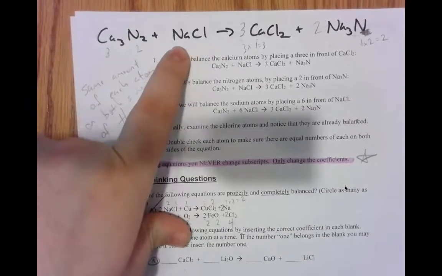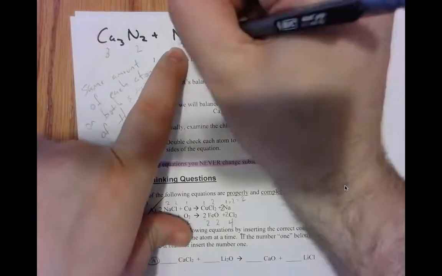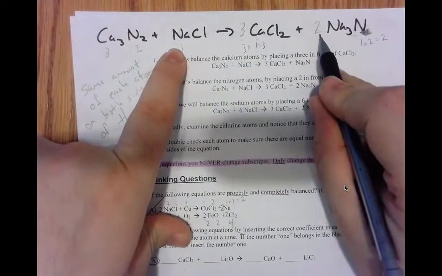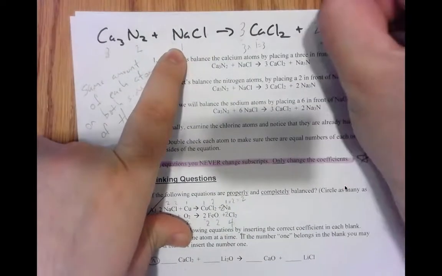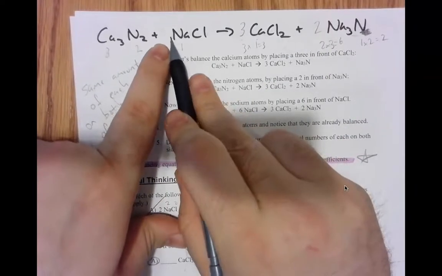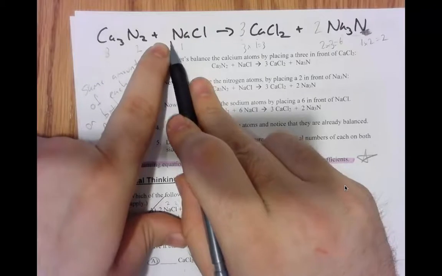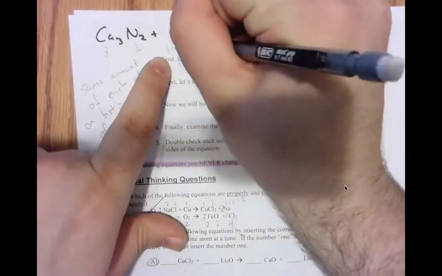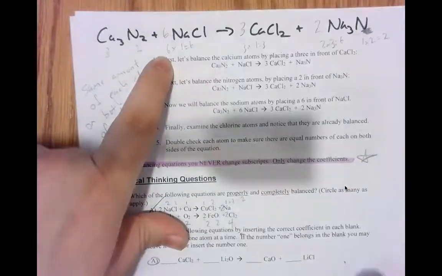We do the same thing for sodium. On the reactant side, the left side, there is 1. And then on the product side, there's 2 times 3, which gives us 6. So then we need to add a coefficient to the reactant side. So then when we multiply by 1, it gives us 6. The coefficient we end up adding is 6 because 6 times 1 is 6.